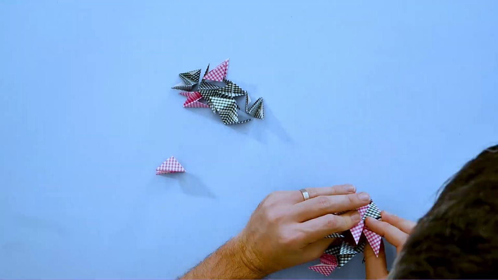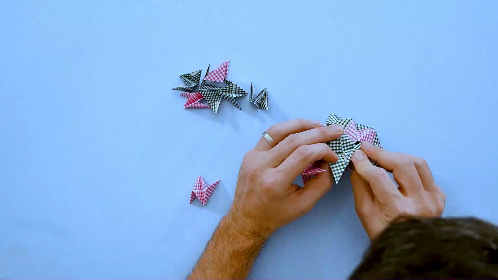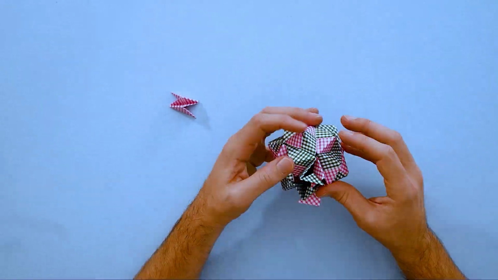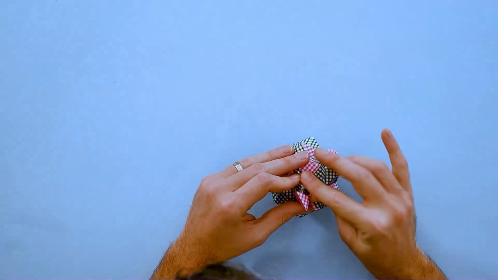Anyway, after you get your first 5 peaks around one of these holes, you keep going like this and we'll eventually close it off, and the last couple are a bit finicky, but there we are, we finally have our beautiful dodecahedron.